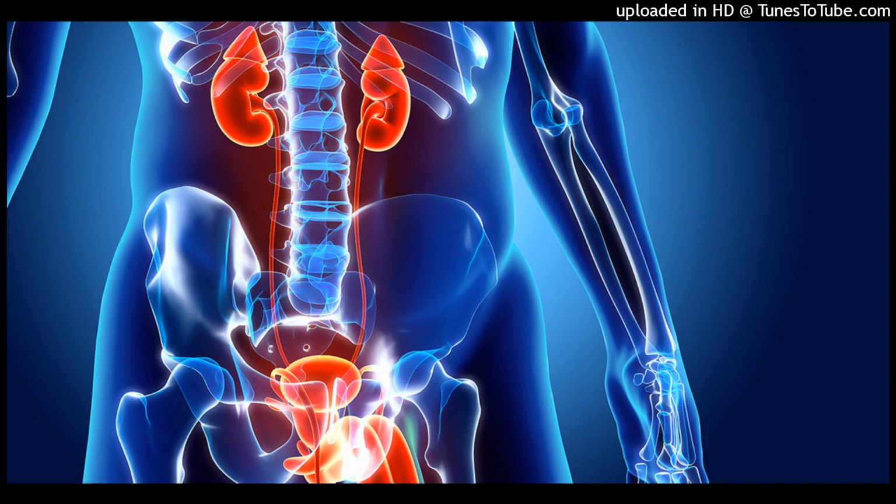Structures and functions of the urinary system. The upper urinary system consists of two kidneys and two ureters. The lower urinary system consists of a urinary bladder and urethra. Urine is formed in the kidneys, drains through the ureters to be stored in the bladder, and then passes out of the body through the urethra.